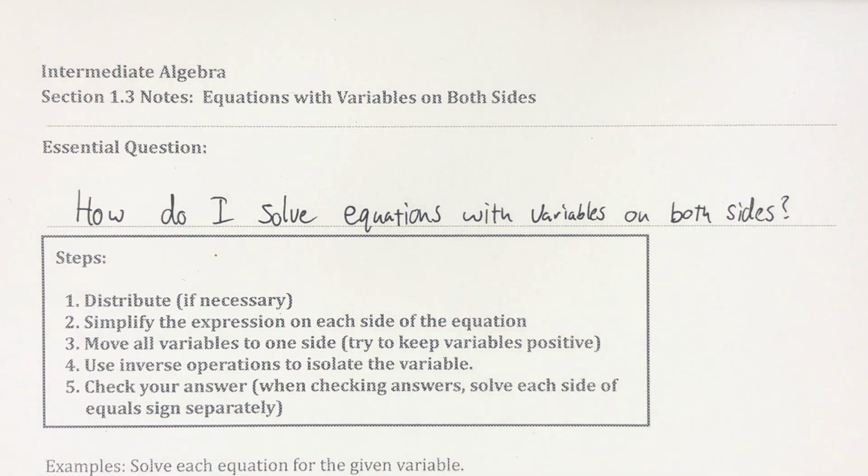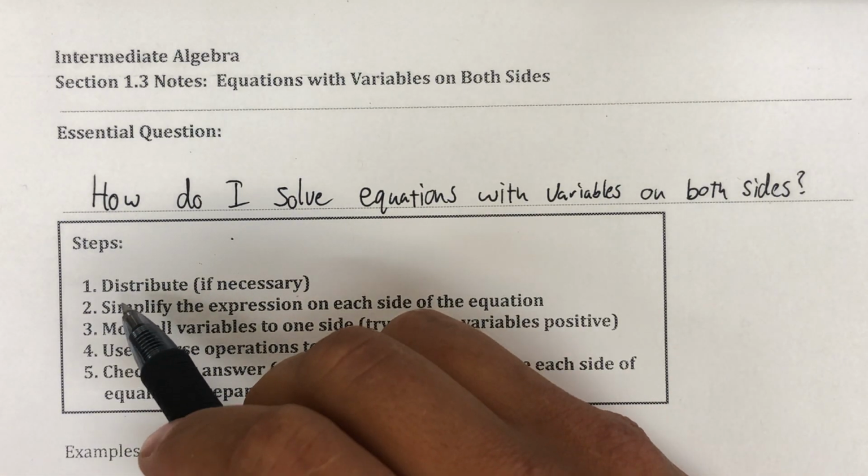Now for these problems, the variable is going to be the same. There's going to be an x on the left and an x on the right, an r on the left, an r on the right, and we are going to have to solve it by rounding up the variables and then isolating. So, process. The steps, very similar.